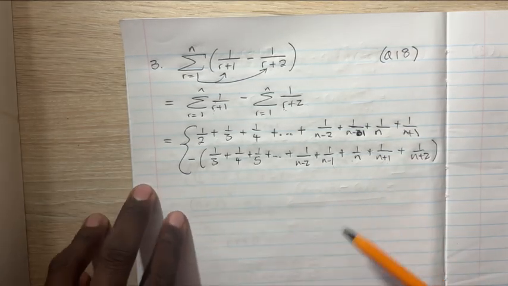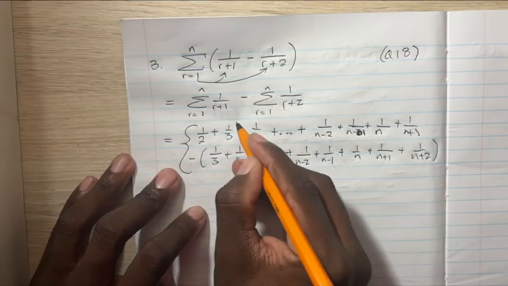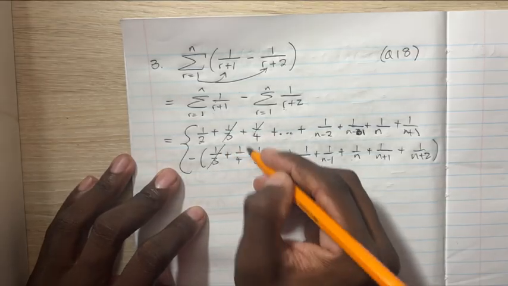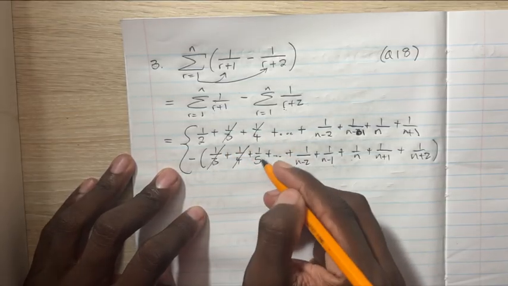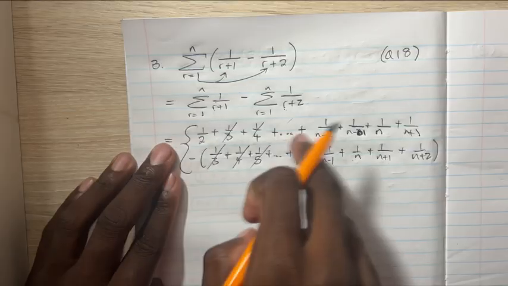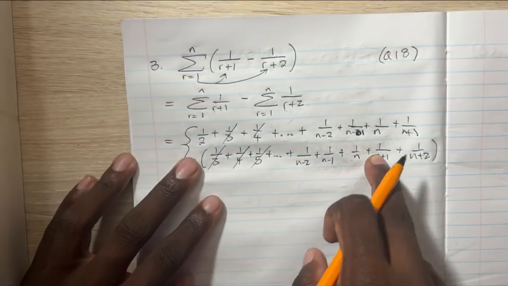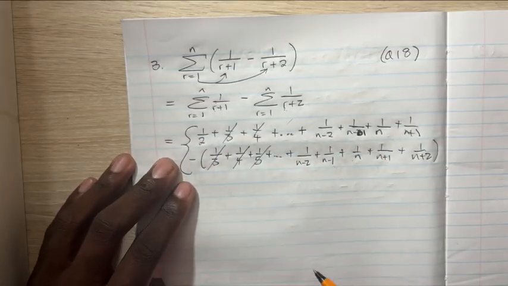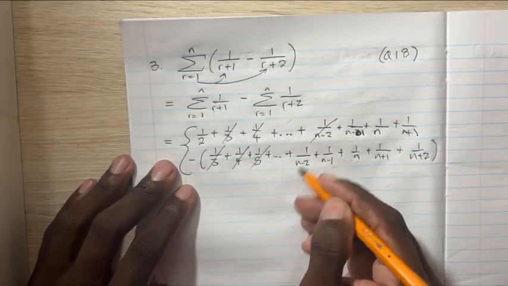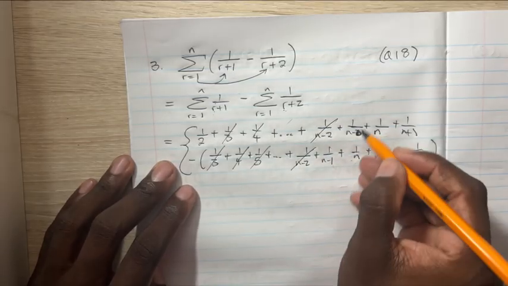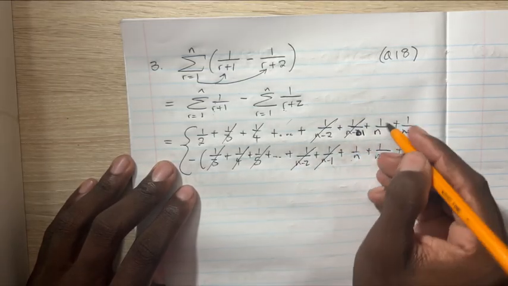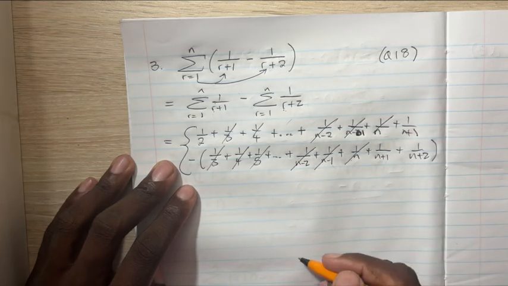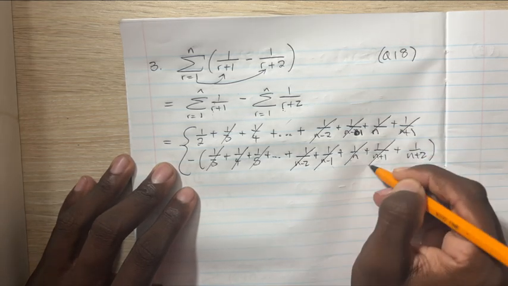Now from what we have here, you can tell that the 1 over 3 is going to cancel with the 1 over 3, the 1 over 4 is going to cancel with the 1 over 4, and so on. You don't scratch the numbers out when you are writing on your exam. You don't have to do that. And then that's going to cancel with that, this is going to cancel with that. I'm just scratching it so you guys see what's happening.